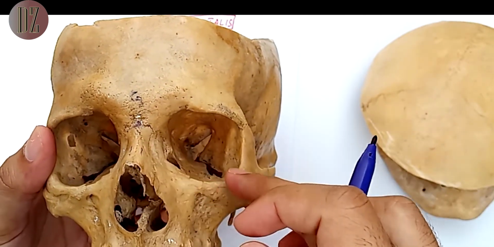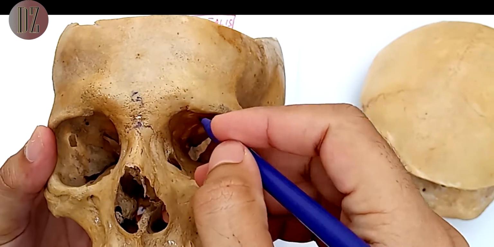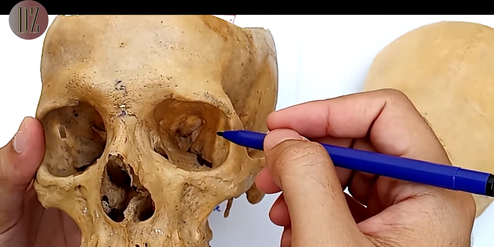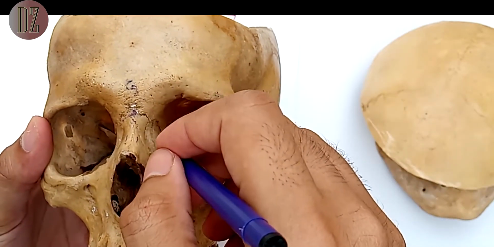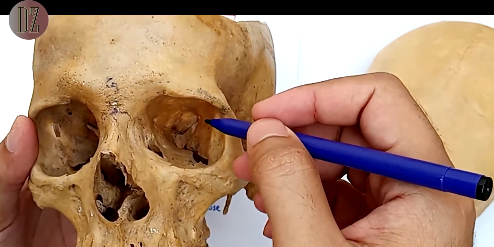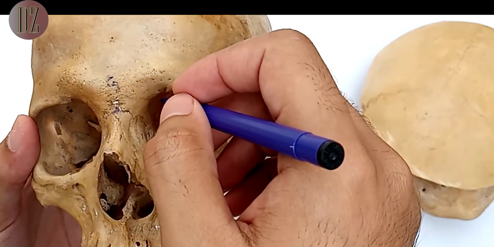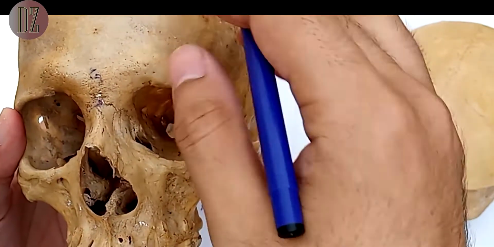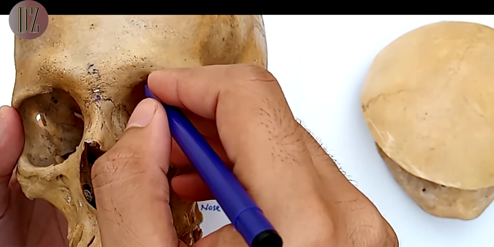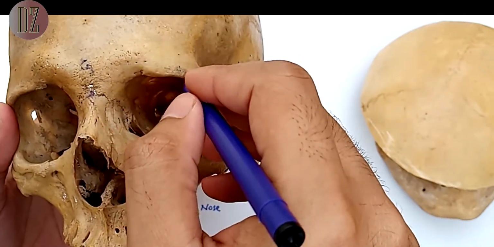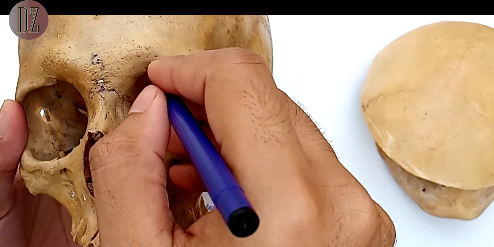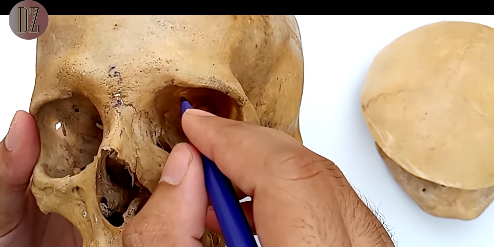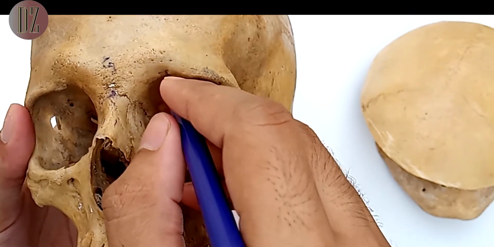Each orbital opening is bounded by 4 margins: supraorbital margin, infraorbital margin, medial orbital margin, and lateral orbital margin. The supraorbital margin is formed by the frontal bone, and at the junction of the medial one-third and lateral two-thirds, this point is called the supraorbital notch or supraorbital foramen.